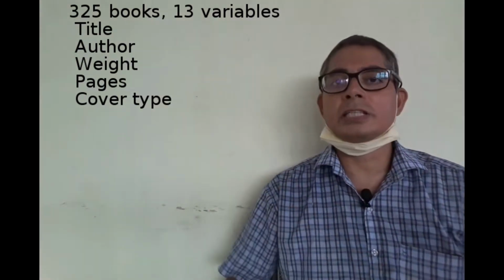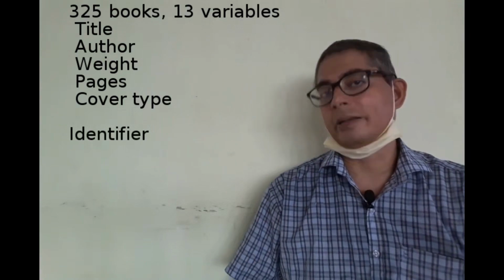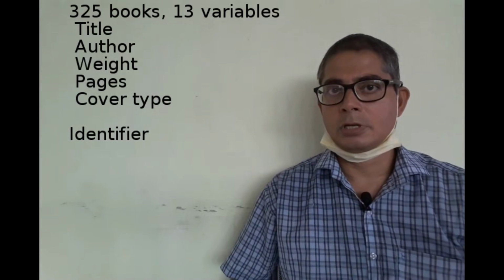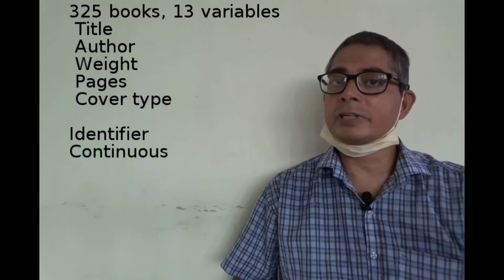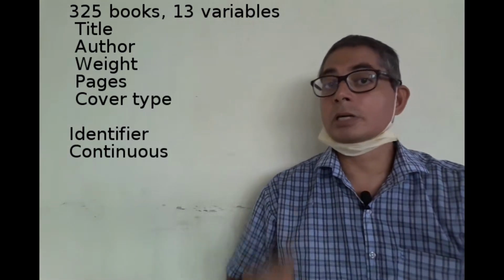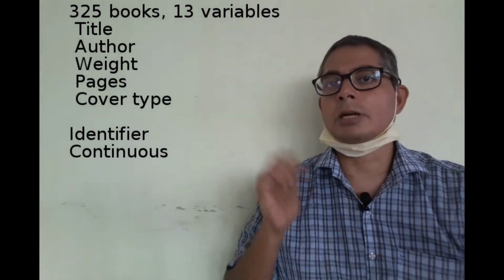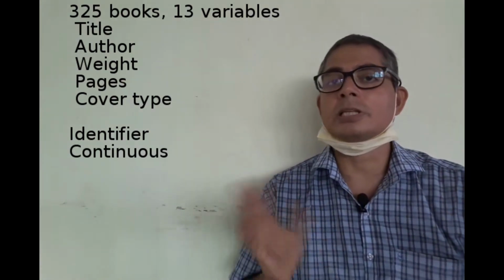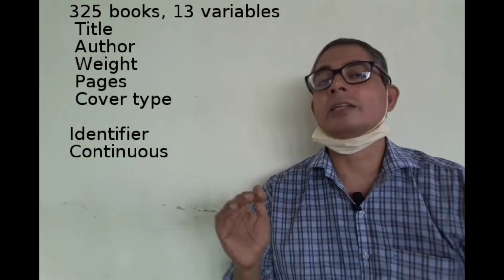Now some of these variables are identifier variables like this title and author. Some are continuous variables like the weight. Some are counting variables like the number of pages, while some others are categorical variables like cover type, taking only finitely many values.